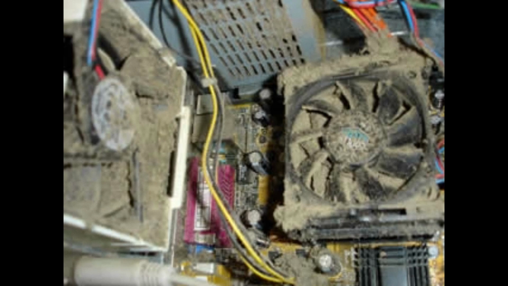Another one that is really overlooked as well is cleaning of the actual computer, which I'm going to get to in a second. I just want to quickly go back to the specs of your computer.